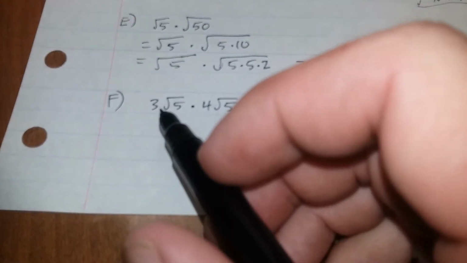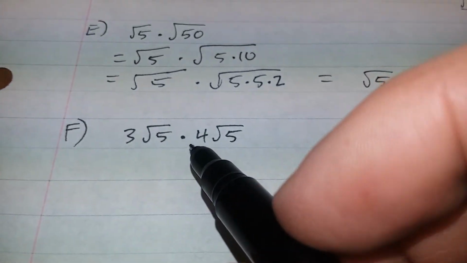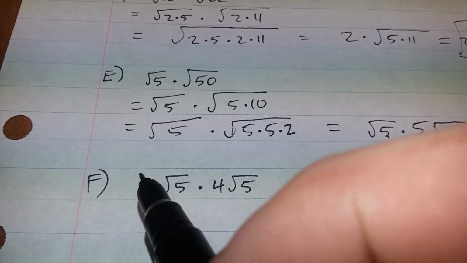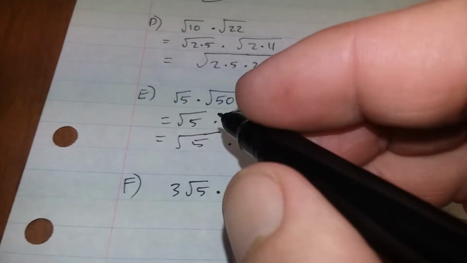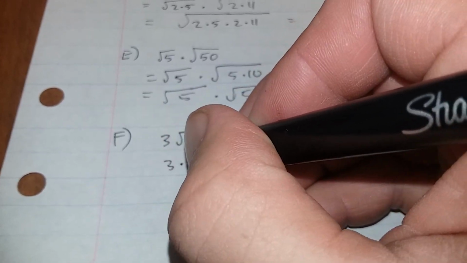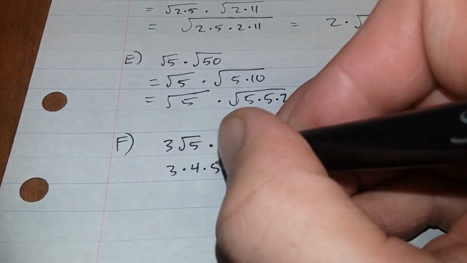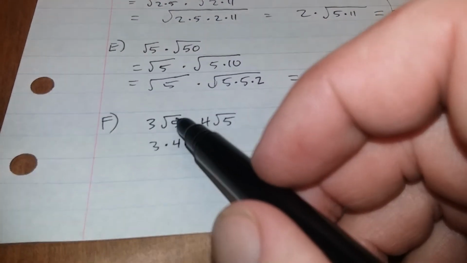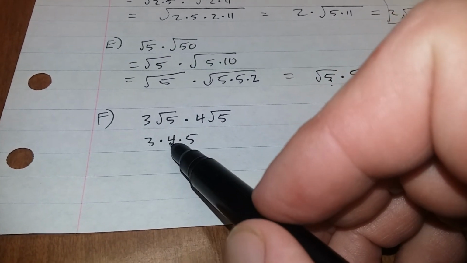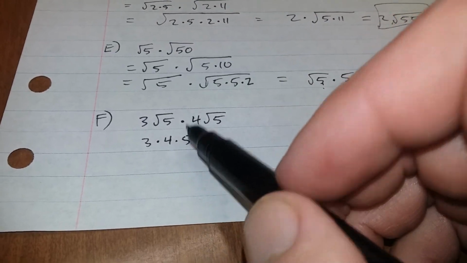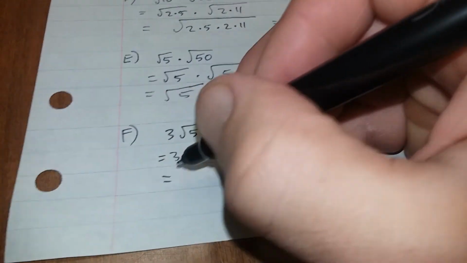Next one here, 3 times the square root of 5 times 4 times the square root of 5. Okay, square root of 5 times the square root of 5 is 5. So what we really have here is 3 times 4 times 5. What I did was I did the square root of 5 times the square root of 5 and got 5. Now 3 times 4 is 12. 12 times 5 is 60.